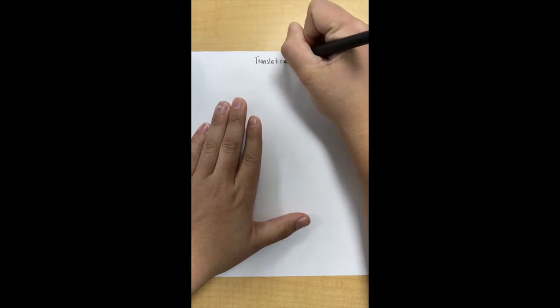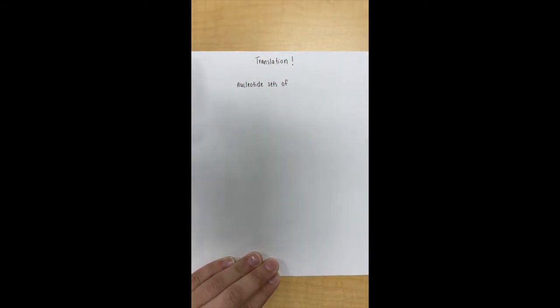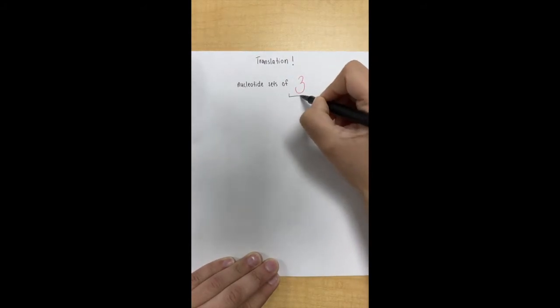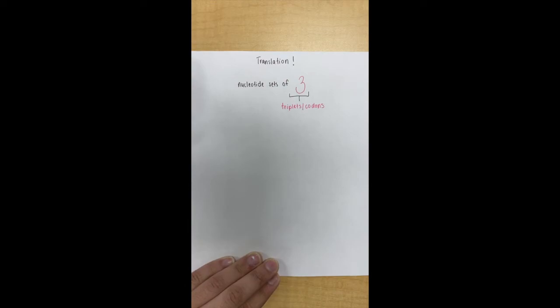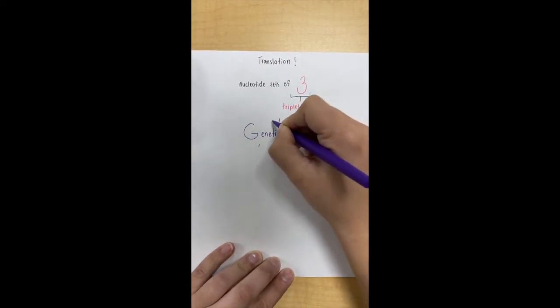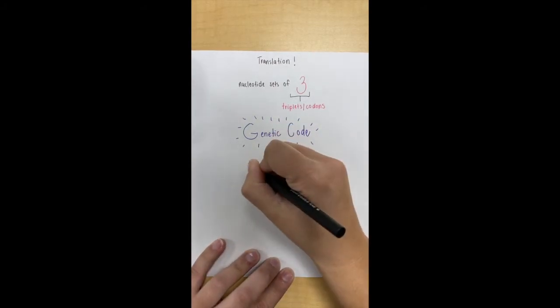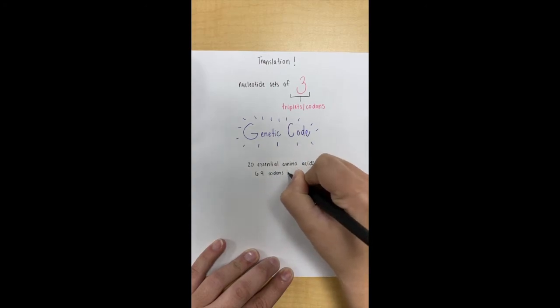First, we need to know what the RNA is coding for. So sequences are decoded in sets of 3 nucleotides. These sets of 3 nucleotides are called triplets or codons. And in order for us to know what amino acids come from each codon, we use a genetic code. And keep in mind, there are only 20 essential amino acids, but 64 codons.